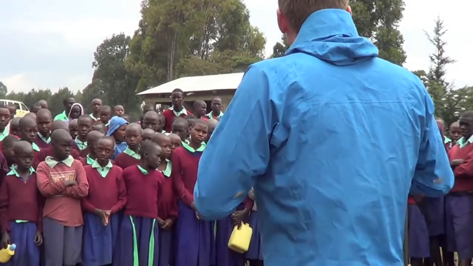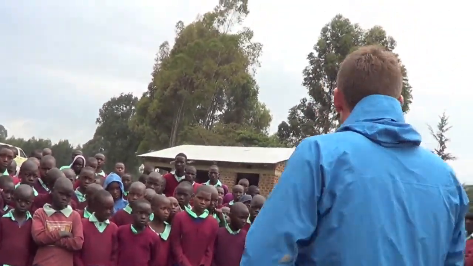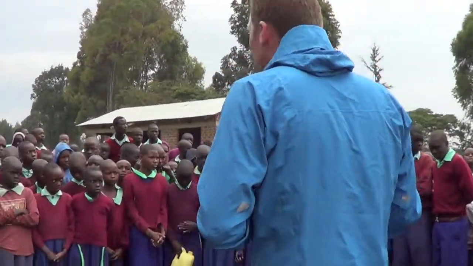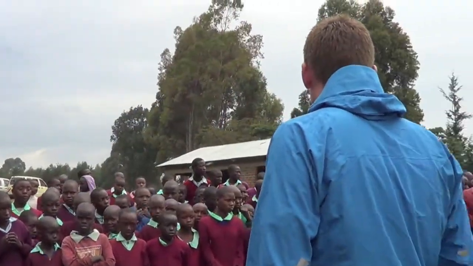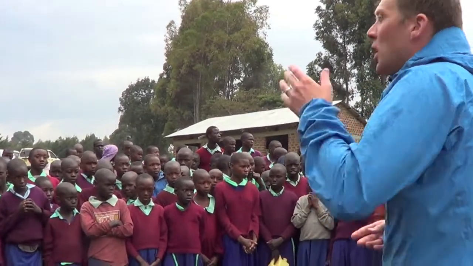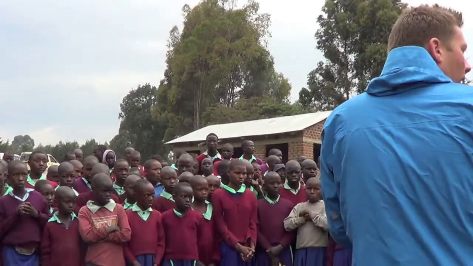And we have some small gifts that we'd like to give your school, which we're going to present in a moment to Mr. Coyote. And those gifts are gifts to help you with your learning. Your teachers over the next few days and weeks will give those gifts to you to help you to aspire to be whatever you want to be in life.